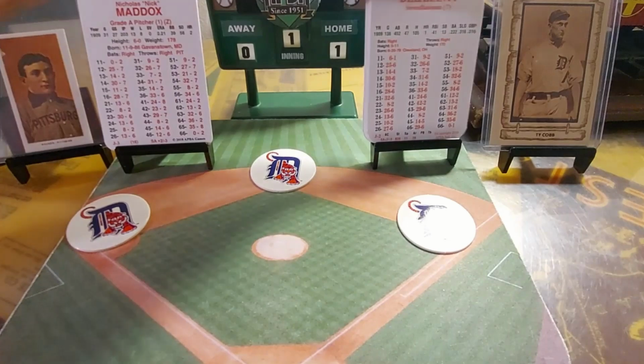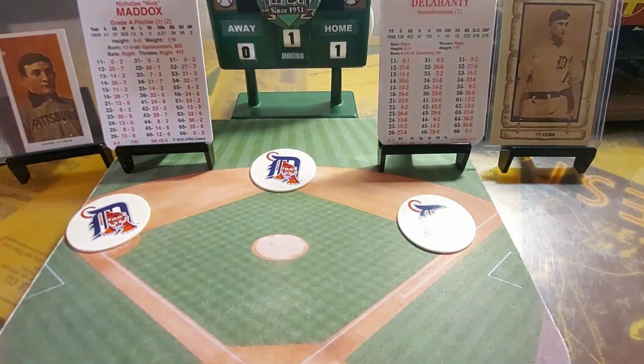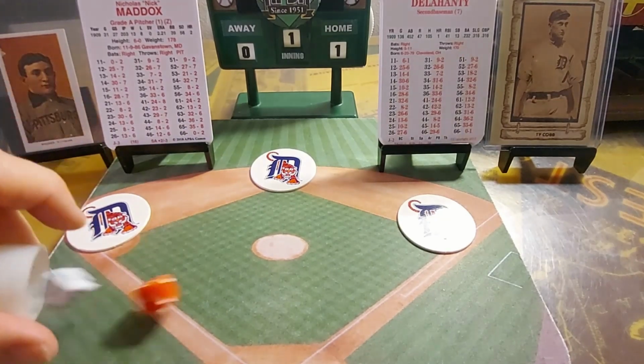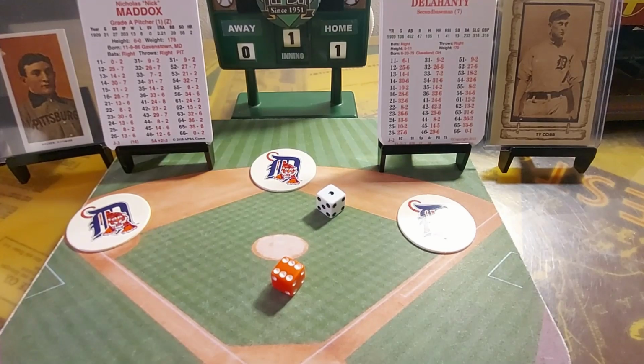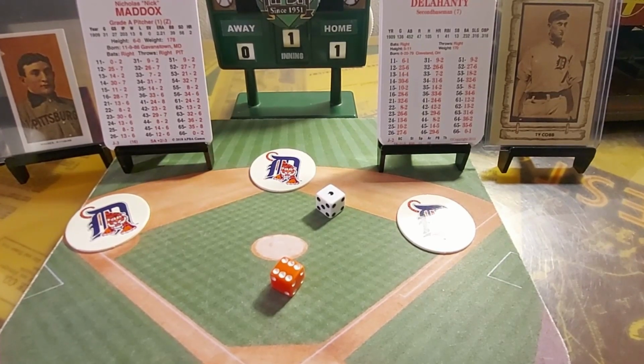Nick Maddox is surrounded. Here's Jim Delahaney. Infield going back to normal depth again. Here's the pitch to Delahaney. 6-1 is a 12. That could be their double play. That ball hit on the ground to Wagner, who flips to Miller and over to Epstein at first. 6-4-3 twin killing. Cobb scores.